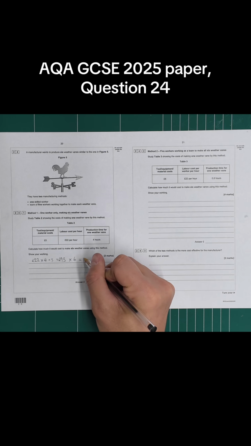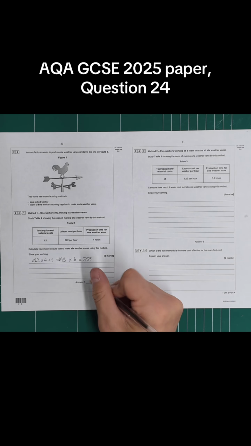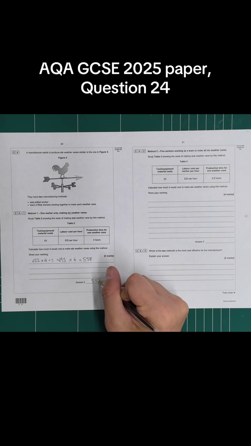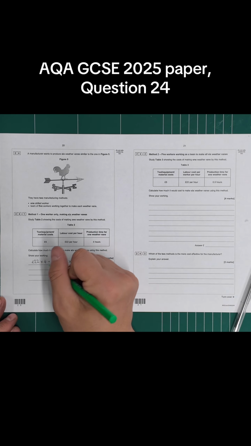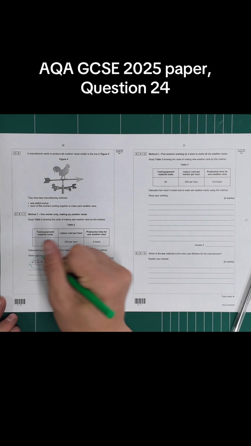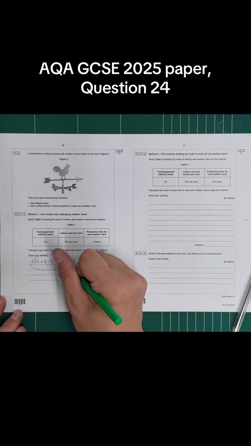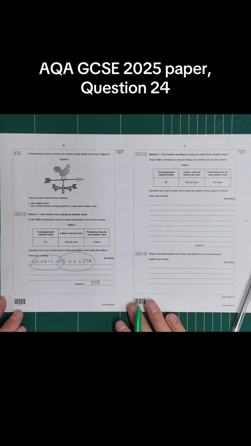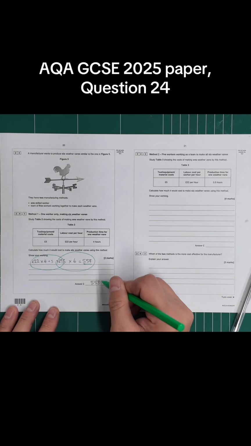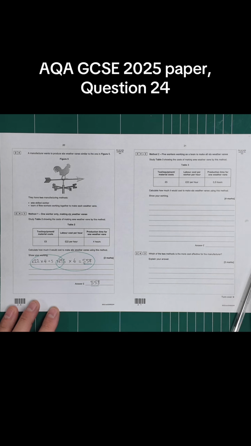Now we want to make 6, so we times the answer by 6, which gives us 558. Now we put the answer where it says answer, 558. This working out gets me 1 mark. This working out gets me the 2nd mark. Okay, now we have the answer, we've just put the answer here.